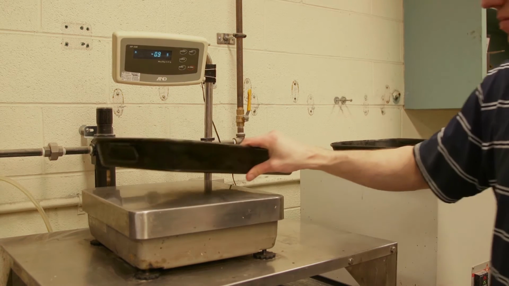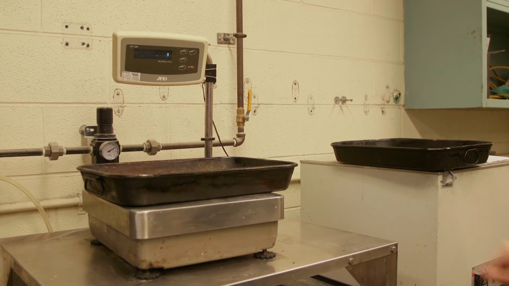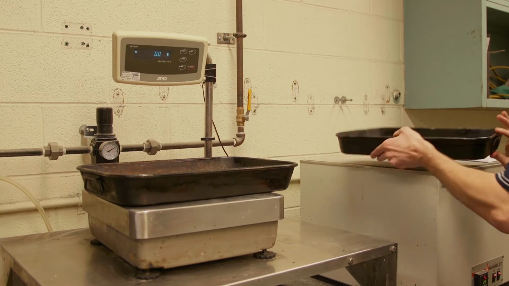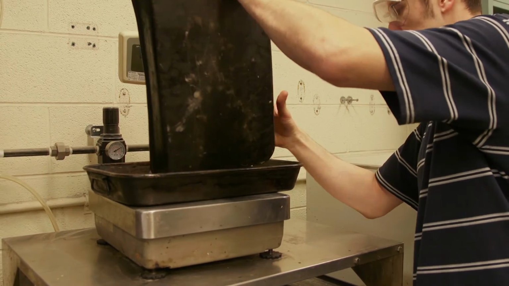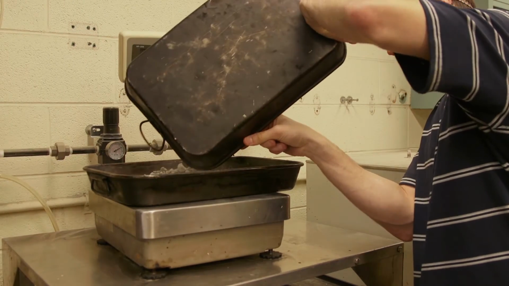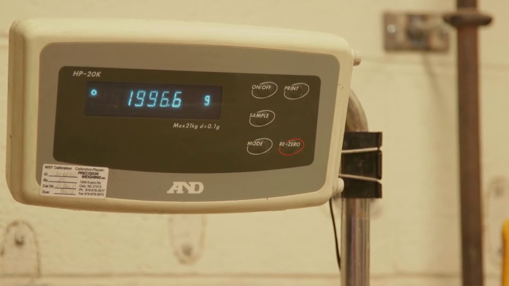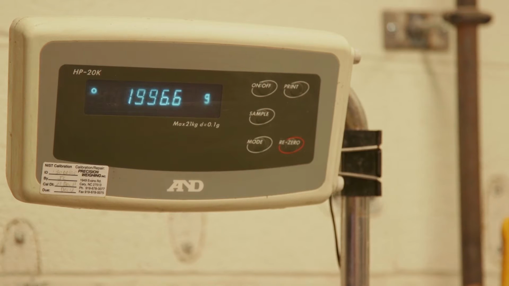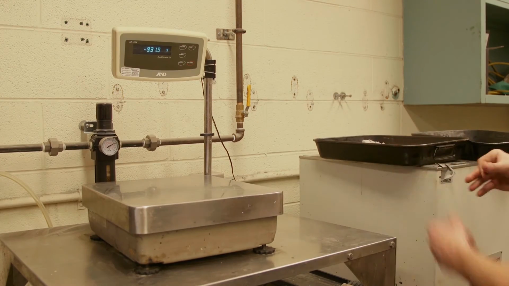Place a pan on the scale and tare the scale. Take the pre-selected dry coarse aggregate sample and place it into the pan. Record the mass. This is the initial dry sample mass, which should be approximately 2,000 grams. Remove the pan from the scale and tare the scale with the wire basket attached.